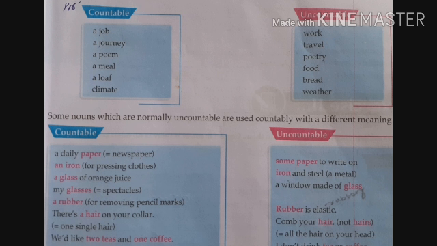Some nouns which are normally countable are used uncountably with a different meaning. Suppose a daily paper, we can say newspaper. For a daily paper, countable by using "a". Some paper to write on, uncountable. An iron for pressing cloth, by using "an iron", because here iron is used for ironing clothes.